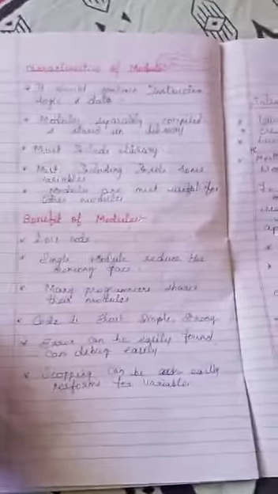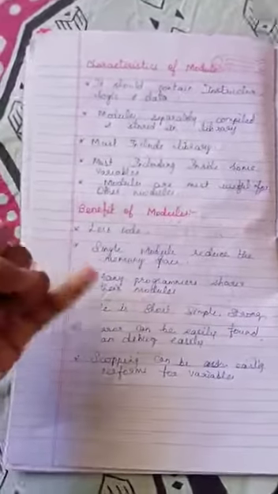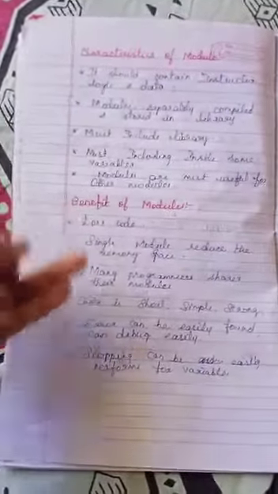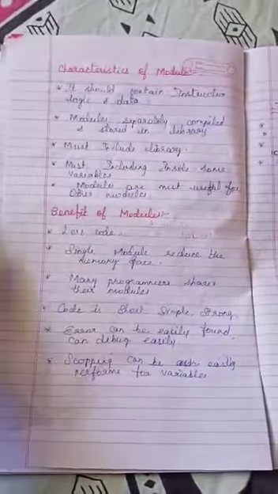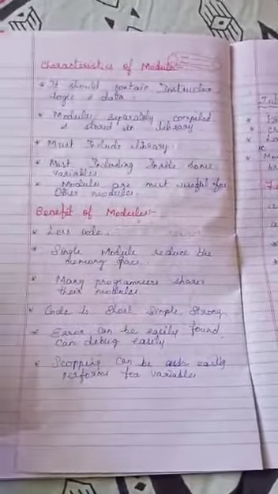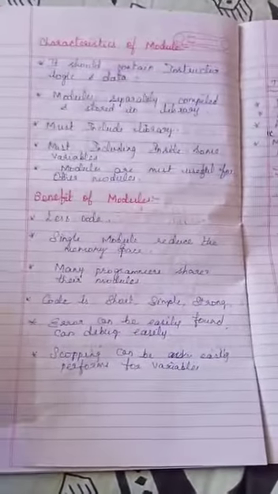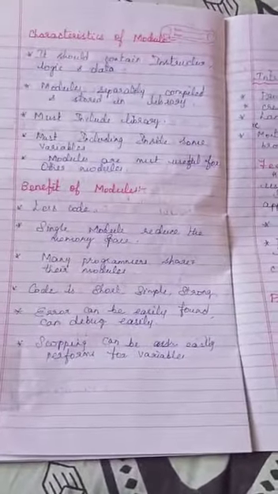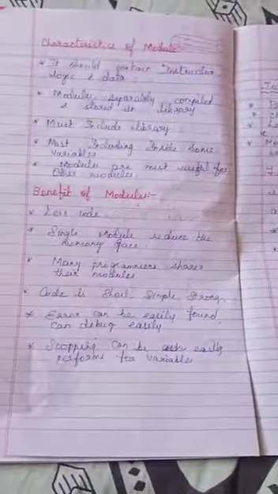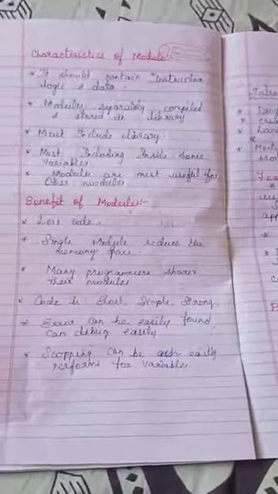This is also an important question. Benefits of modules: less code, it is simple, short and strong, errors are easily found, and debugging is very easy. Debugging means clearing errors. Many programmers share their modules, and each module is interconnected with other modules and should be used by other modules also. And the last one is that scoping can also be easily performed with the help of the variables.